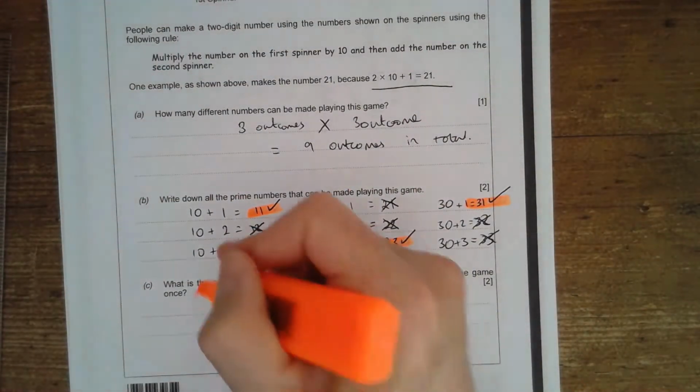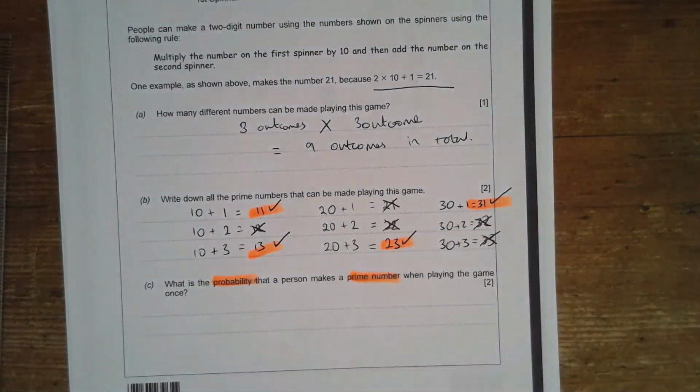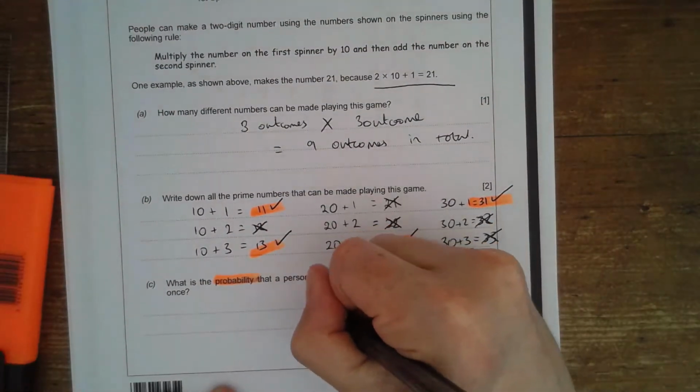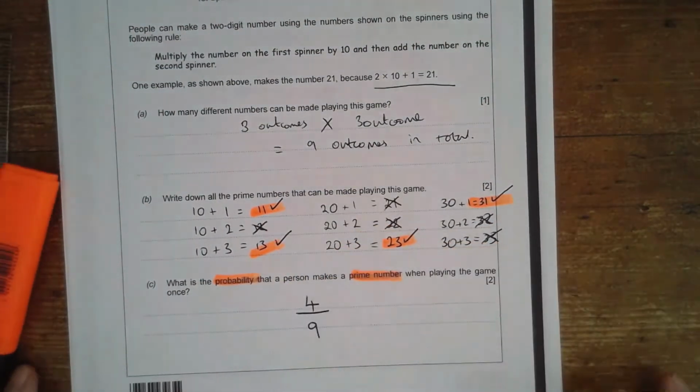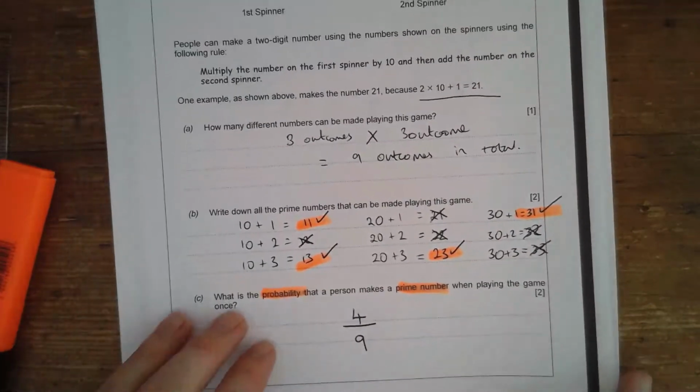I'm then asked, what is the probability that someone gets a prime number? To work that out, I'd say it would be the number of primes, 4, out of what was there in total, 9, 4 9ths.